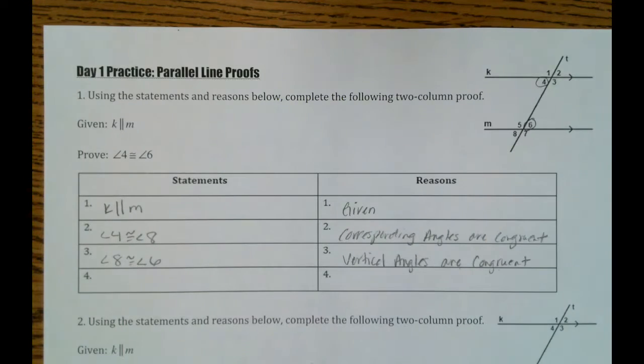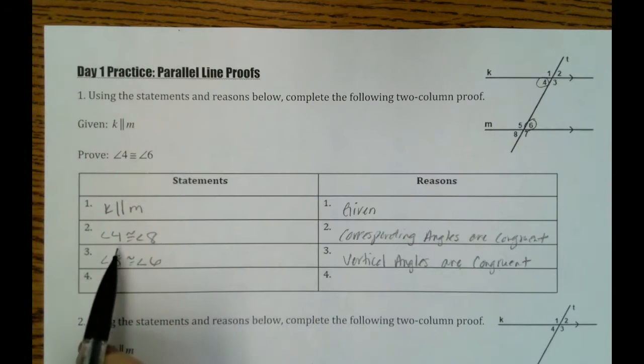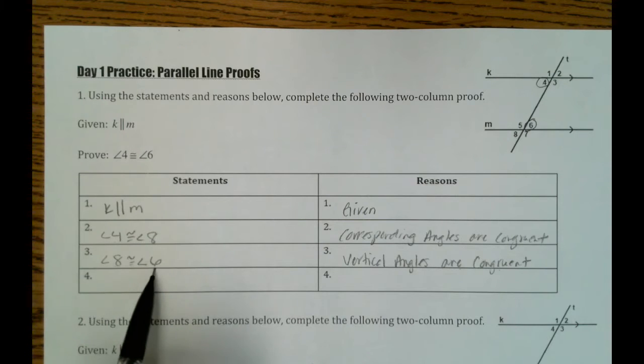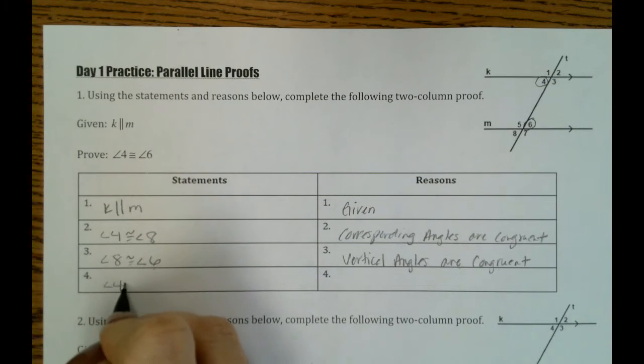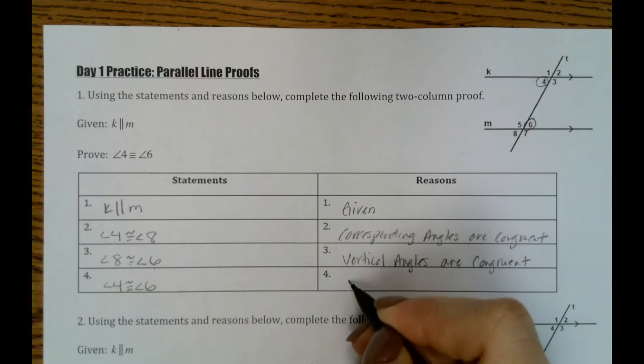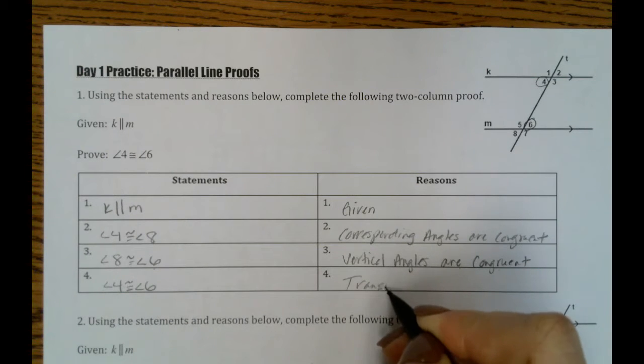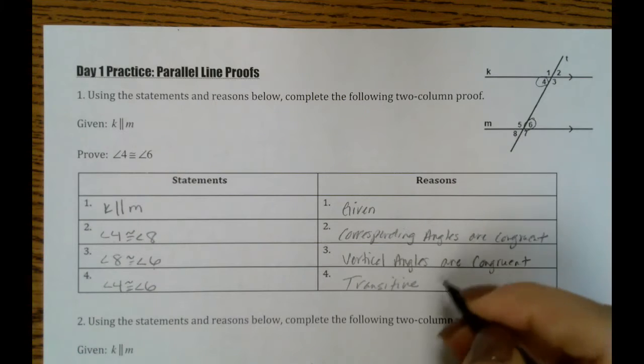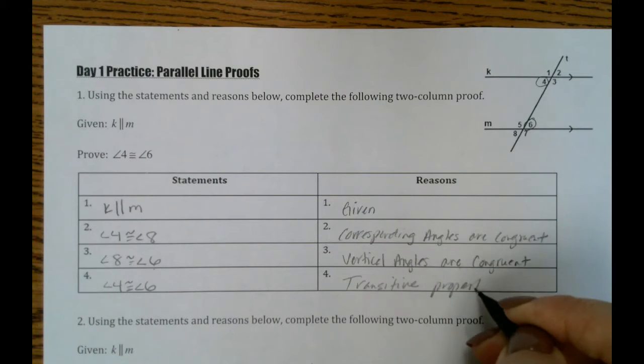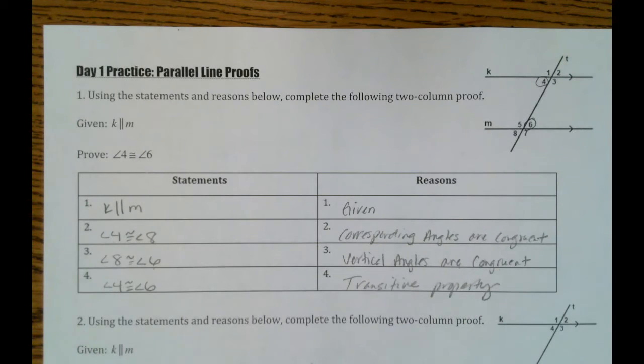And we know that vertical angles are congruent. And then lastly, we're going to use the transitive property because if 4 is congruent to 8 and 8 is congruent to 6, that means 4 is also congruent to angle 6. So that would be the transitive property.